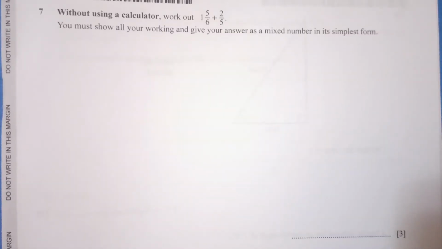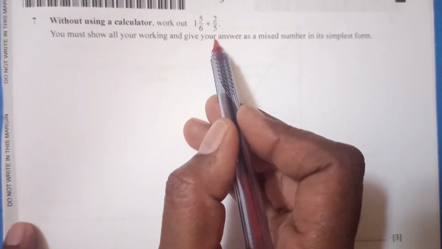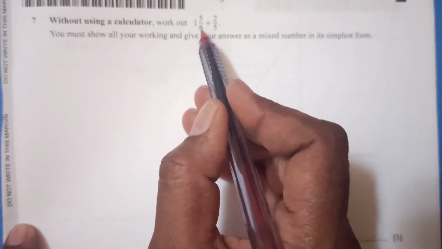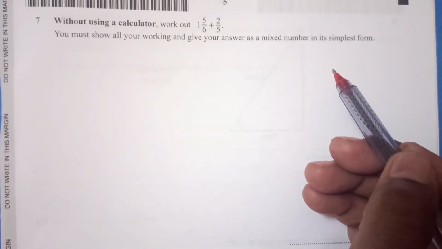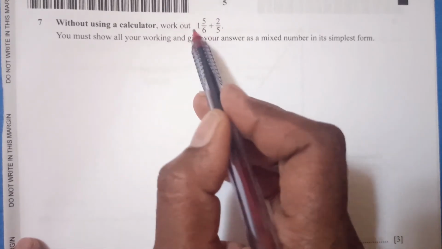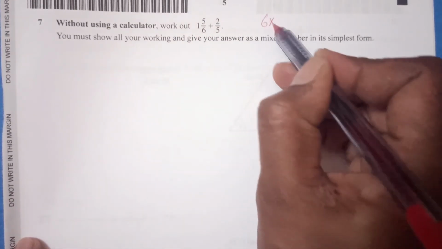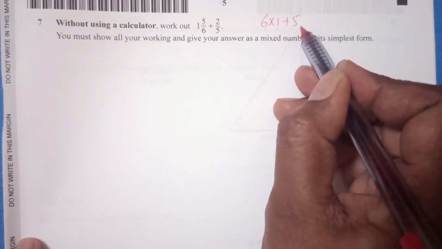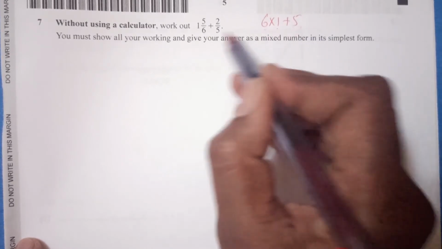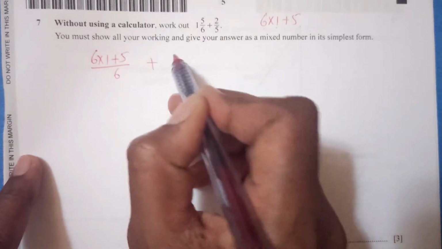Question number 7. Without using a calculator, work out these fractions. Let's see. This is a mixed fraction. To break this one, 6 times 1 plus 5, which is 6 plus 5, it's 11 over 6. So we write down 6 times 1 plus 5 over 6, plus 2 over 5.